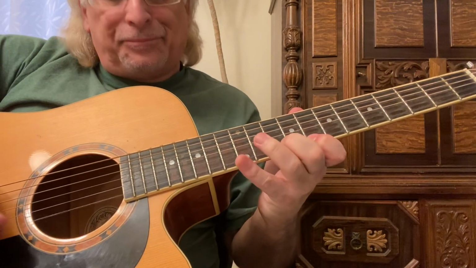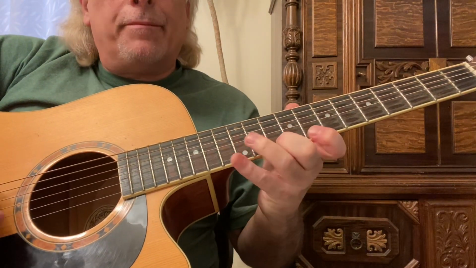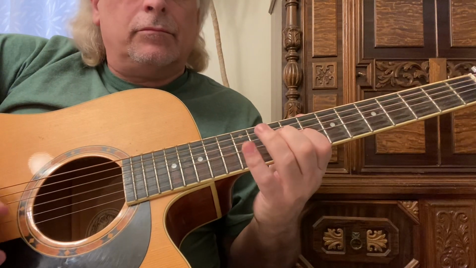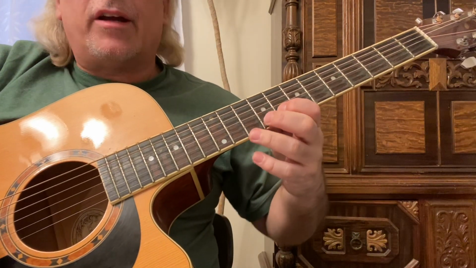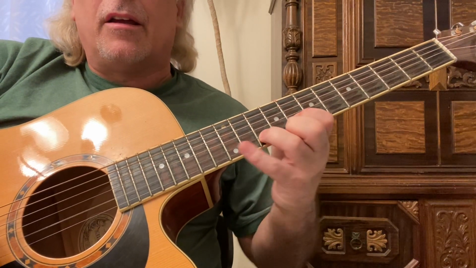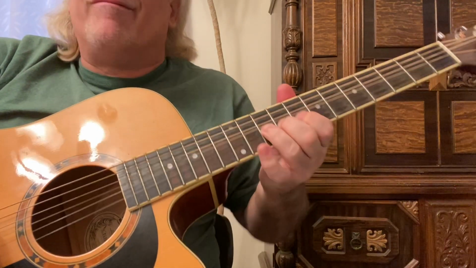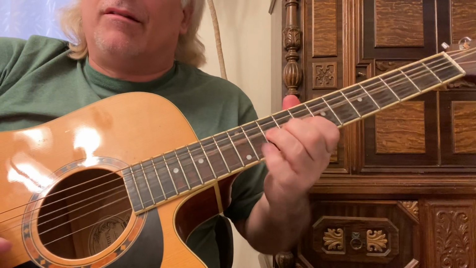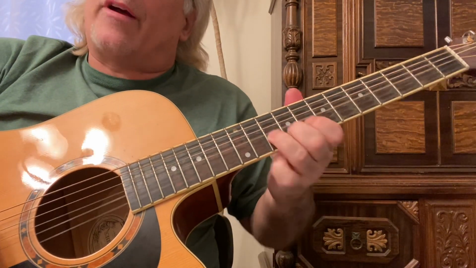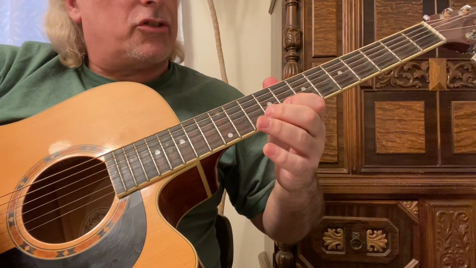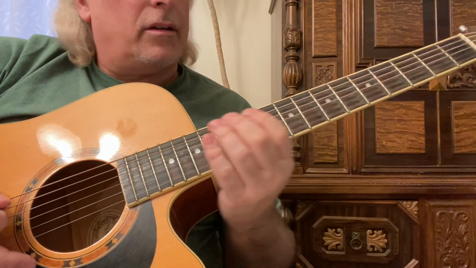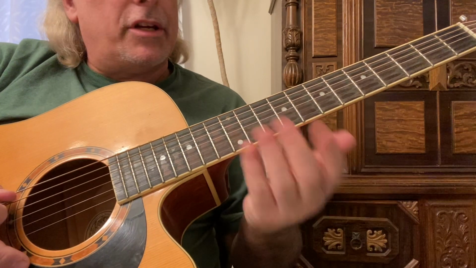I'm playing the C form. It's a good place. You could start right here on that 8th fret on the 2nd string. You can bend in the 10th fret on the 1st string, 10th fret with my 3rd finger on the 2nd string. Okay, that's the C form.